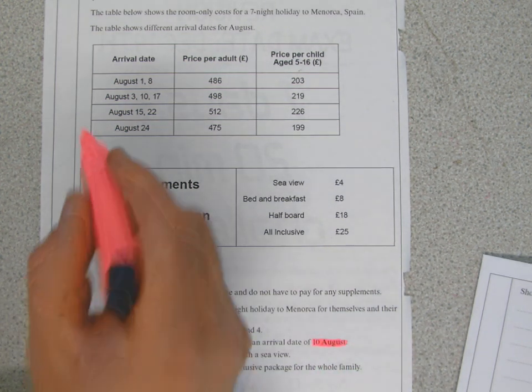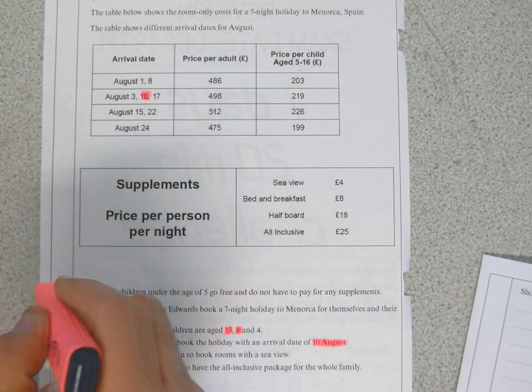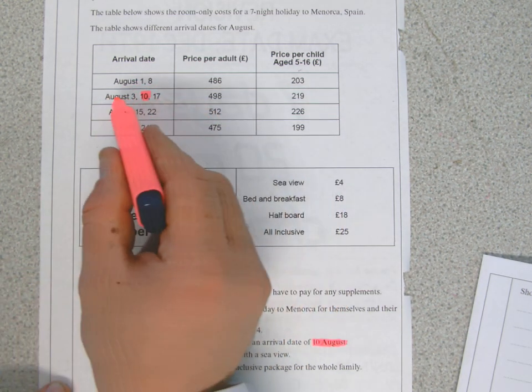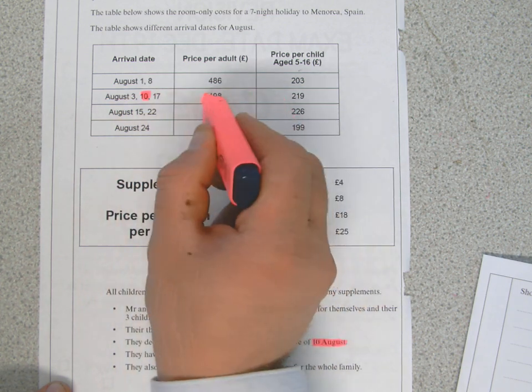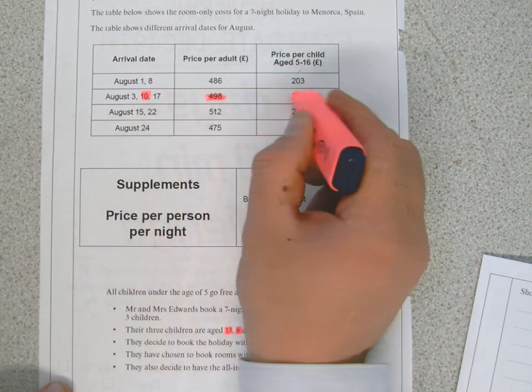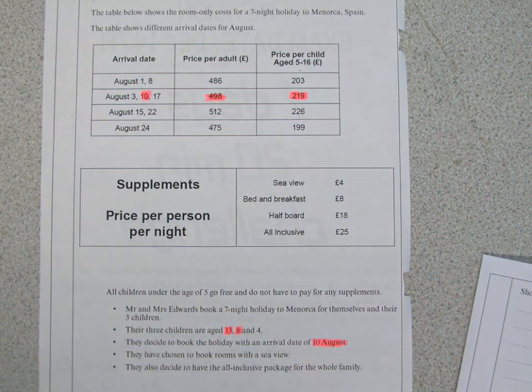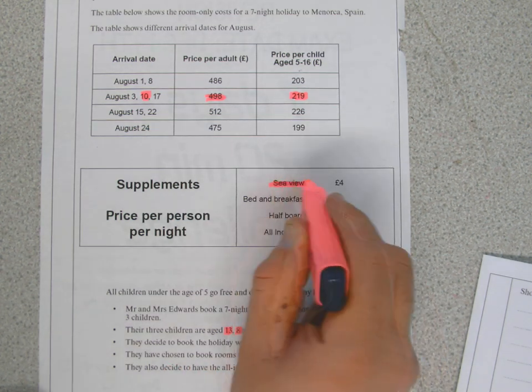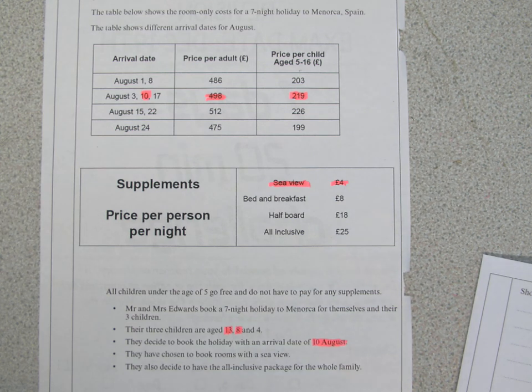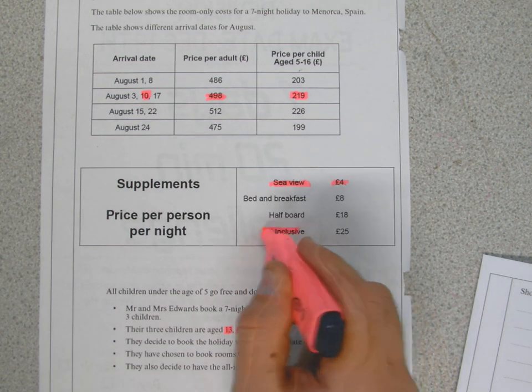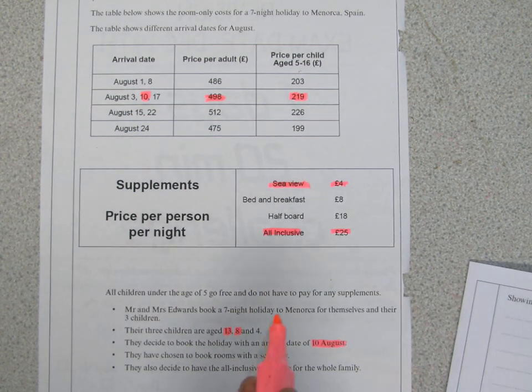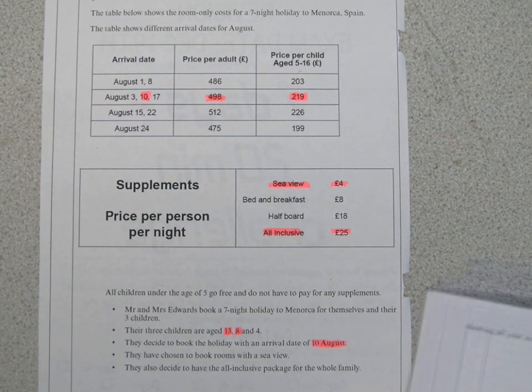Now if you look at the table here, 10th of August is there, isn't it? So these are the values that we're working with along that row there: the price for adult and the price for the child on the August the 10th date. They've chosen to book rooms with a sea view, which is £4. And they also decide to have all-inclusive package for the whole family, so all-inclusive is that there. So bed and breakfast and half board we can ignore, because they're going all-inclusive.